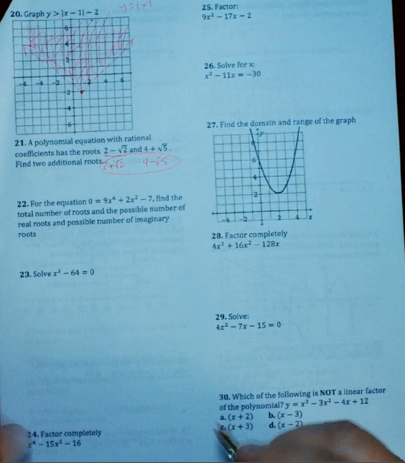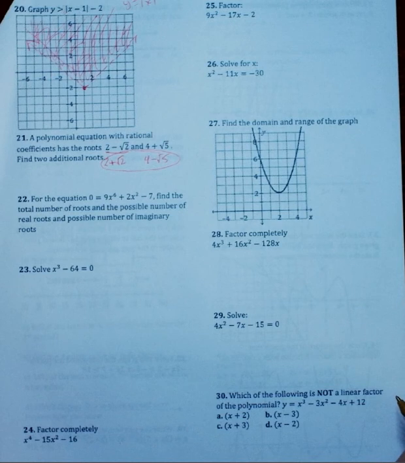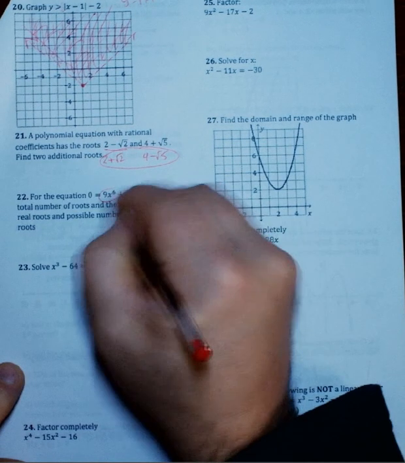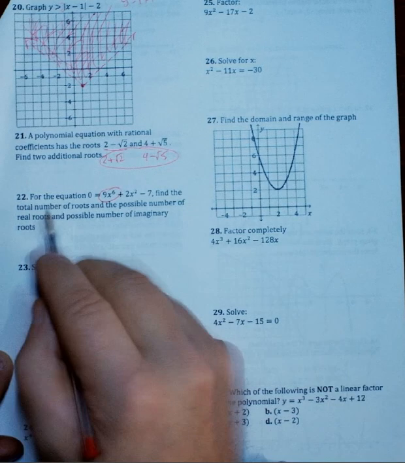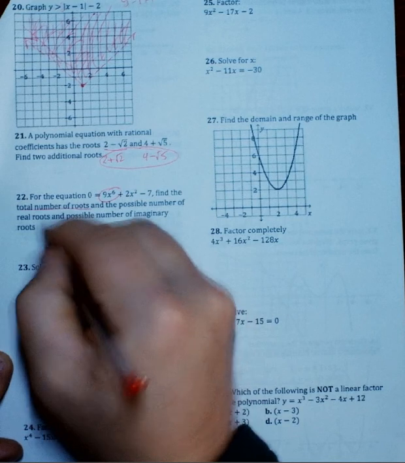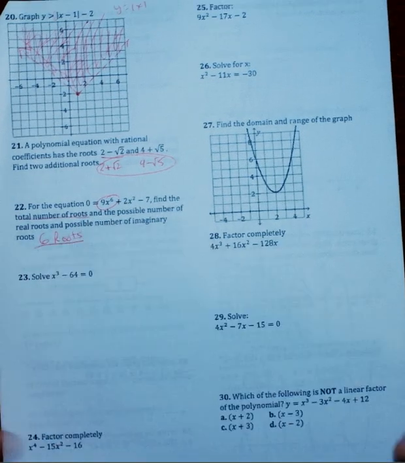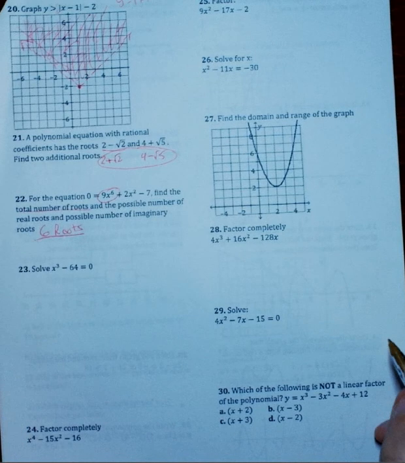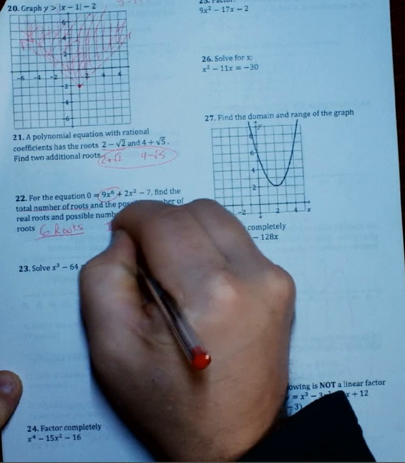For number 22, it says for the equation, find the total number of roots. Well, it's a 6-degree polynomial, so the total number of roots is 6. So it has 6 complex roots. The possible number of real roots and the possible number of imaginary roots: well, of those 6 roots, they're either going to be imaginary or they're going to be real.